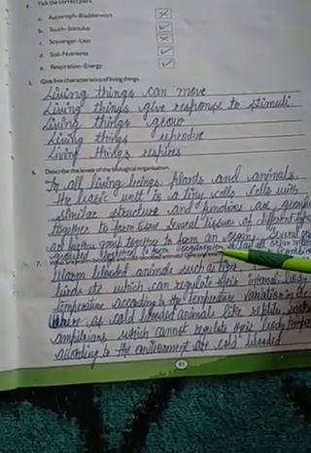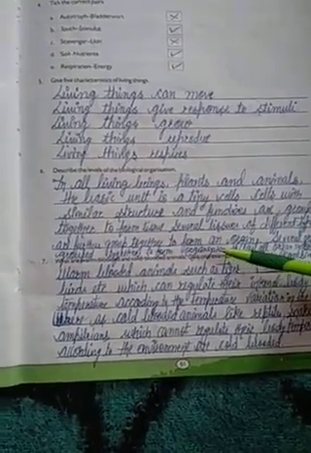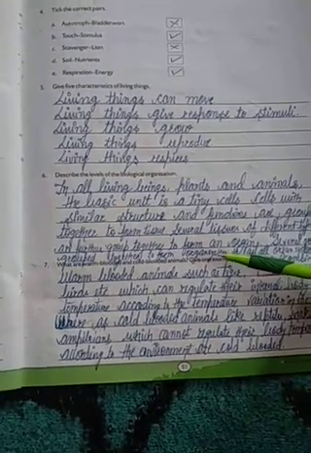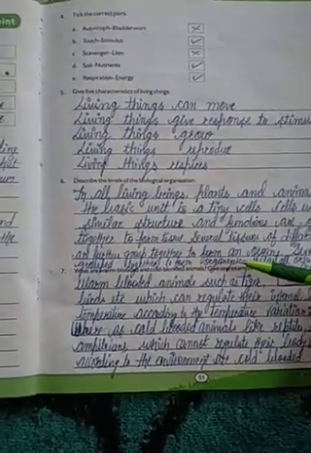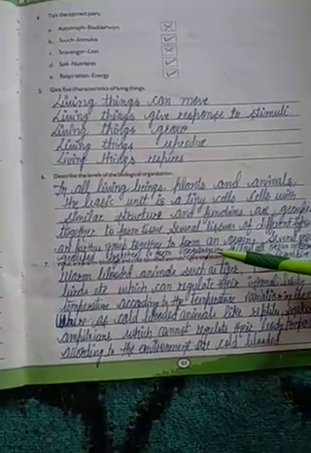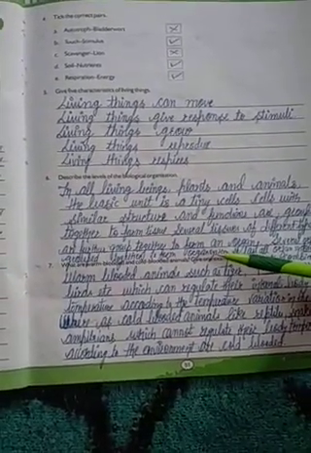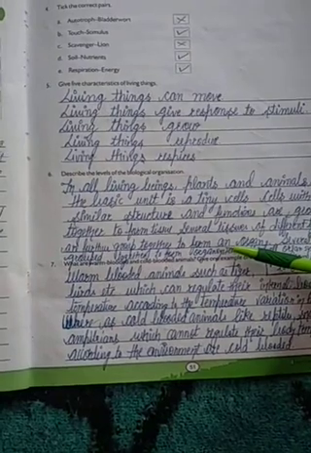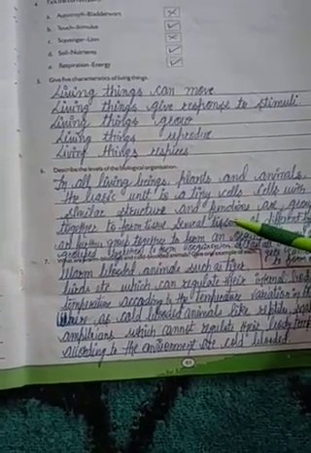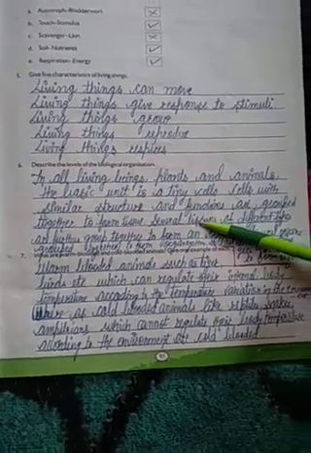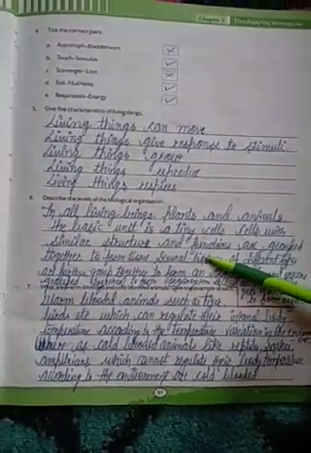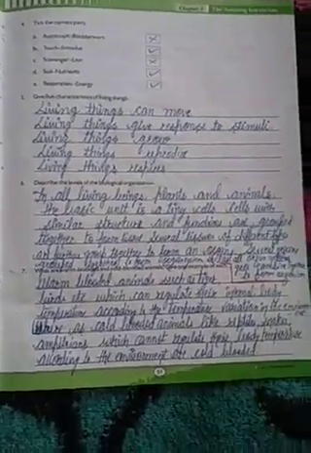These tissues get clustered with each other and make organs, and when all the organs come together, it becomes an organ system, and every organ system makes an organism. So we can say that the cell is the structural and functional unit of life, and these are the levels of biological organization, because these are the levels which make a complete organism.